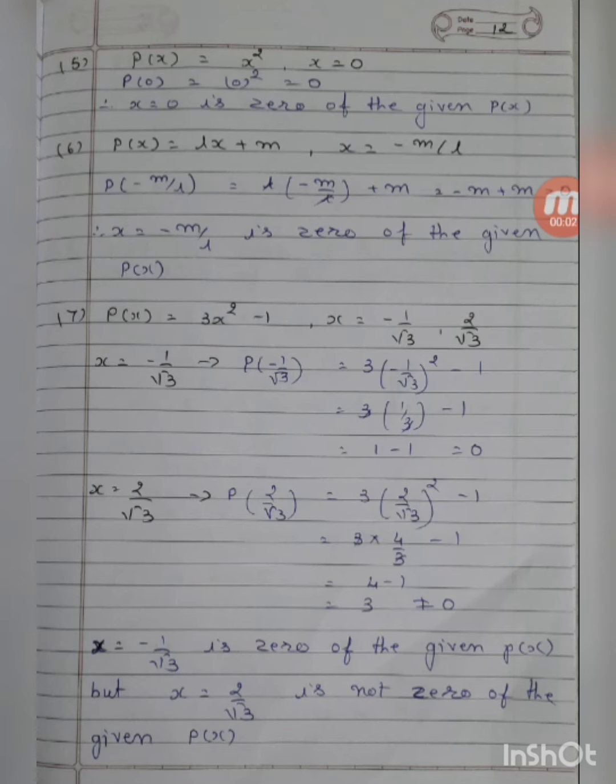Number 7. P(x) is equal to 3x square minus 1. x is equal to -1 upon root 3 and 2 upon root 3. First, x is equal to -1 upon root 3.